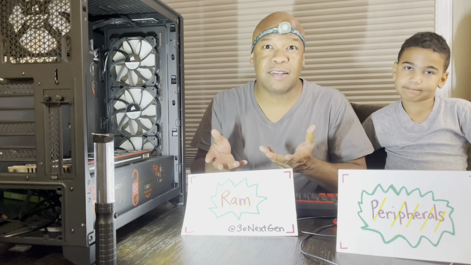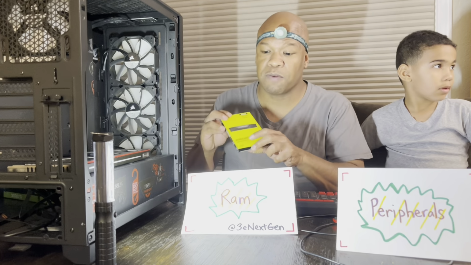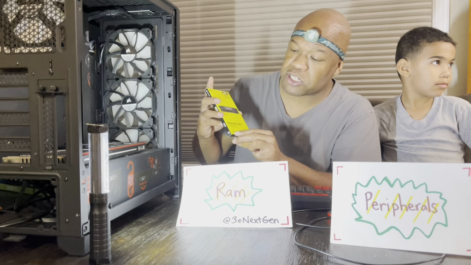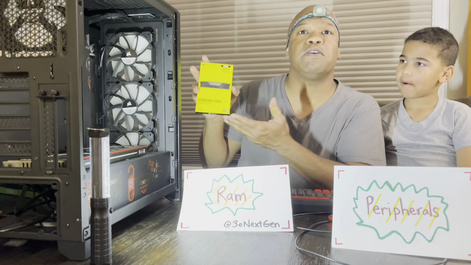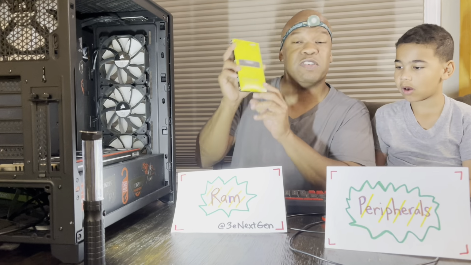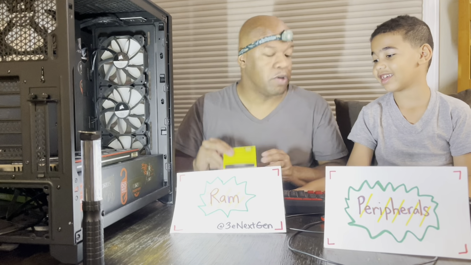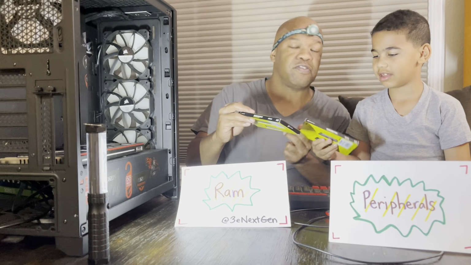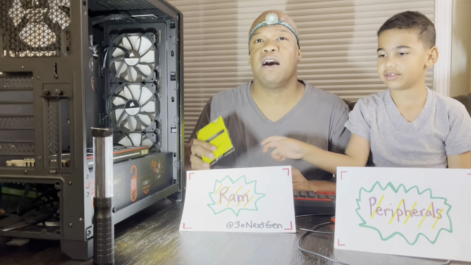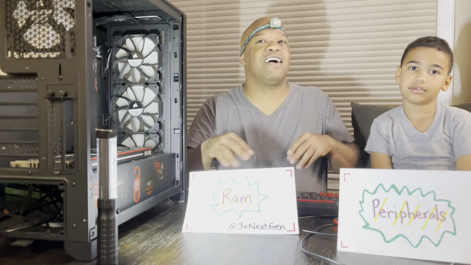So if you have a Ryzen or AMD computer, you want to make sure you look for AMD compatible. This is an Intel system, so I made sure to look for Intel XMP ready RAM. And so this is at 5200 megahertz of DDR5. That motherboard I showed you is a motherboard of DDR5. So the next gen, this is going to be a true next gen system. And I'm excited about it, you guys.